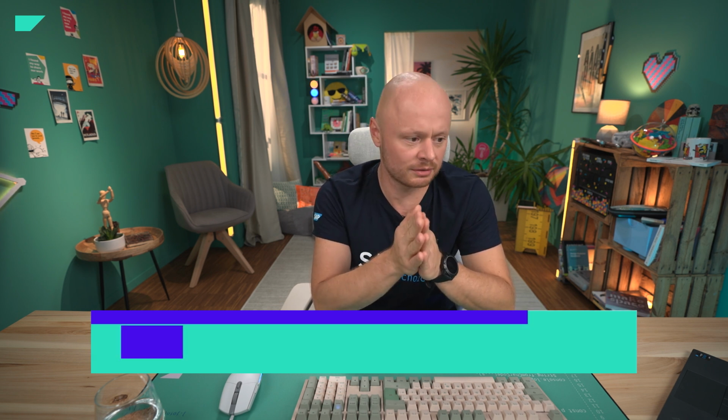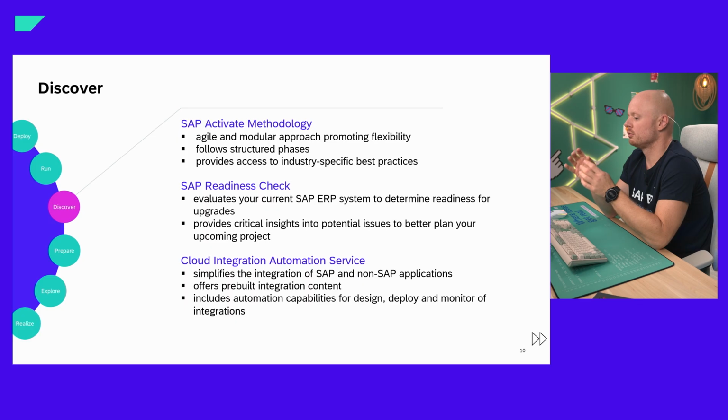SAP Readiness Check, I see this now voted even as the tool that is best known, to nearly 30% of the attendees. So in a nutshell, what it is doing is you collect the data of your current ERP solution. It collects the information on which transactions and which reports you are executing, and it compares this against a so-called simplification item database.